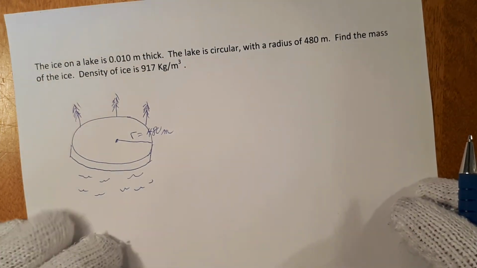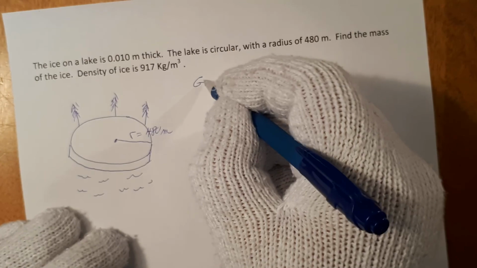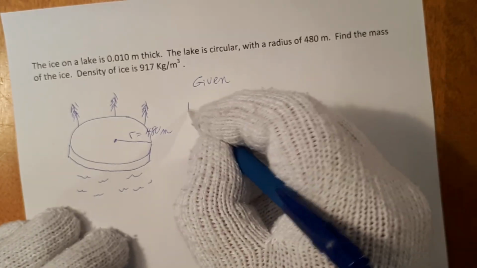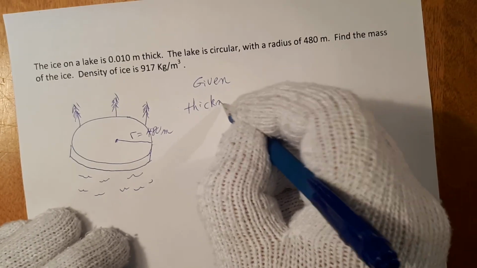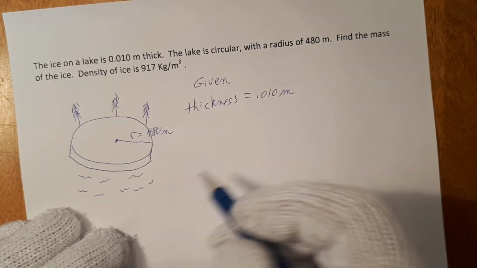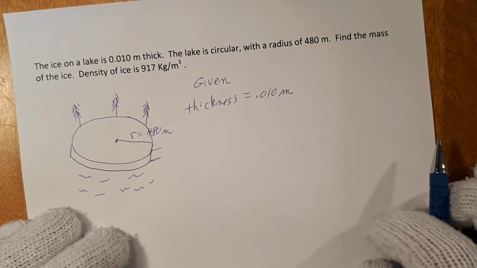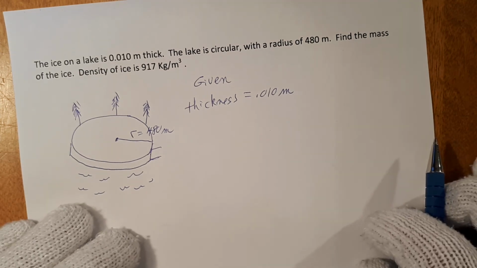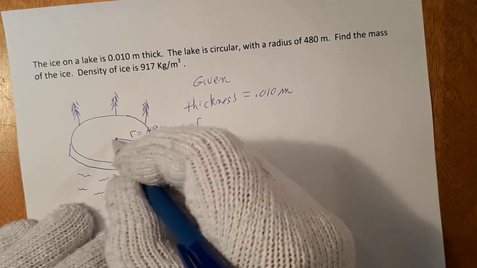480 meters. And let's write down what is given. We're given thickness. That's this portion right here, the thickness of the ice. And we have given the radius of this ice.